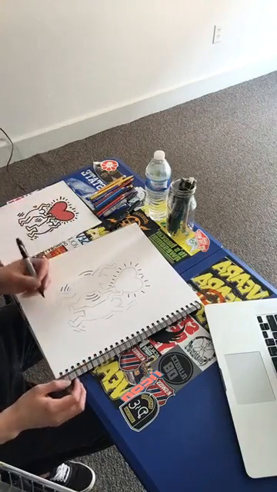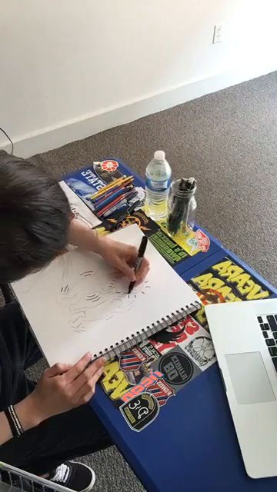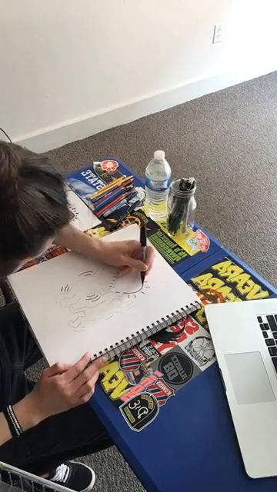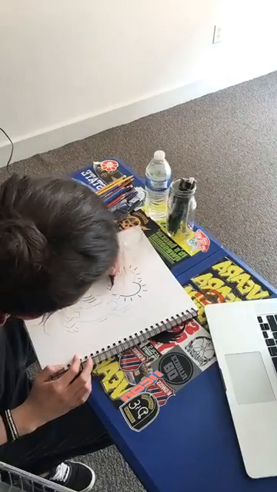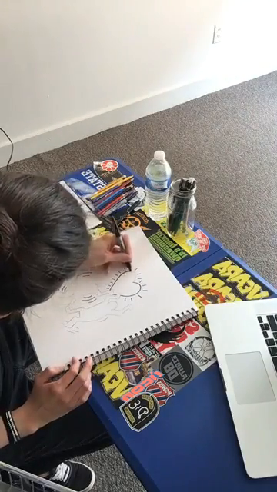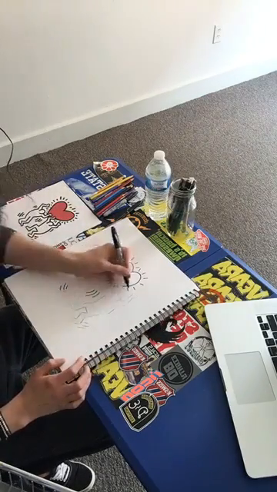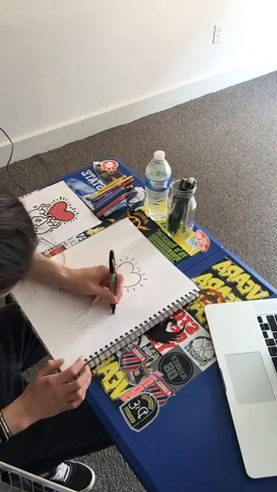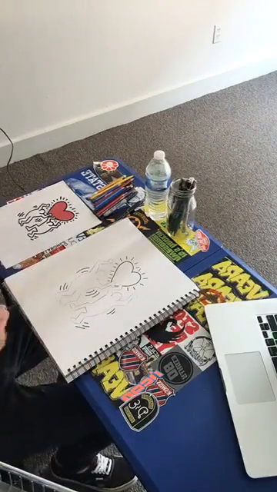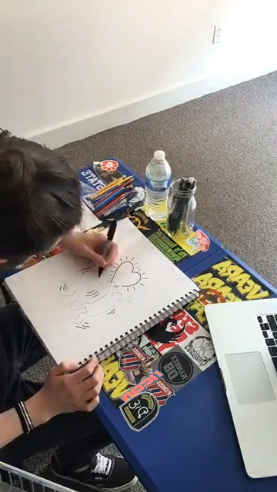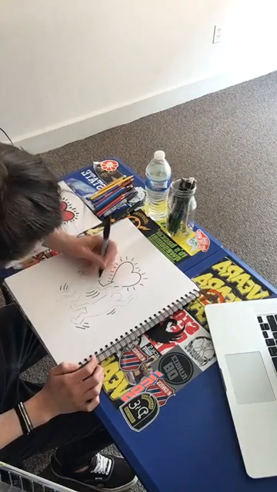So what do you guys think? Do you think this actually looks like a cave painting? Some people compare his work to that. And then let's start outlining the bodies.